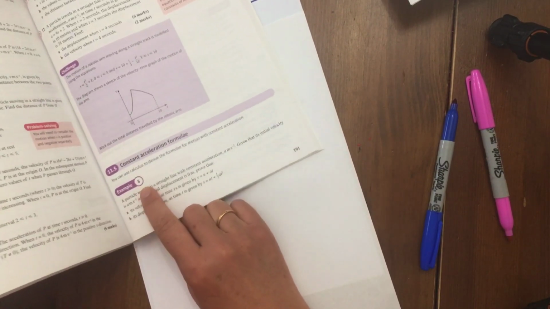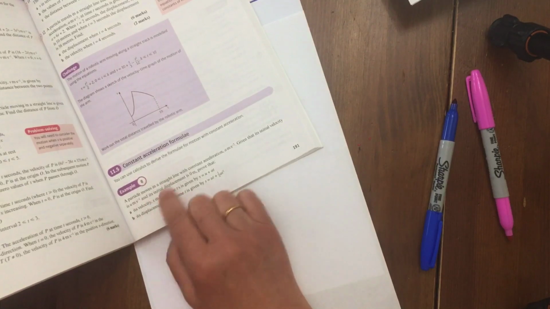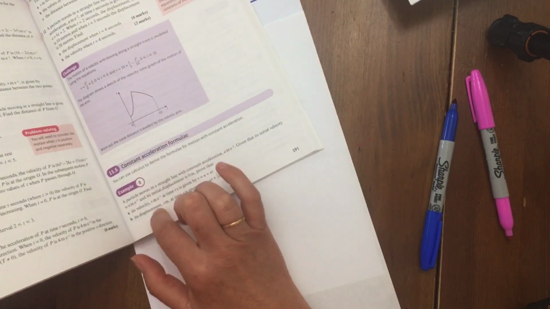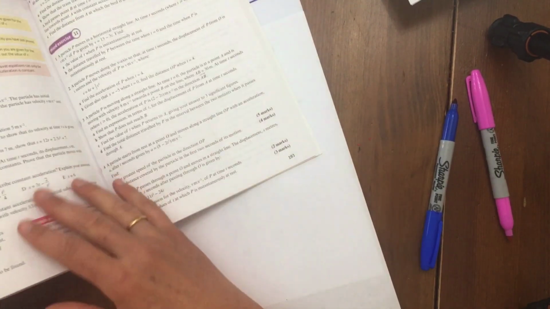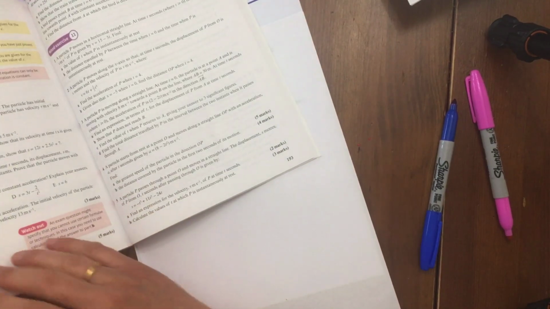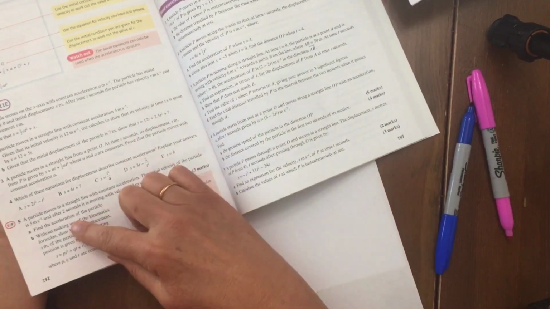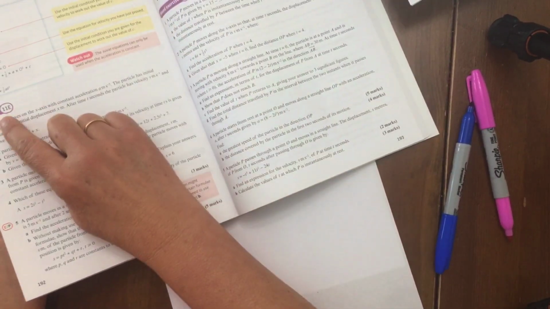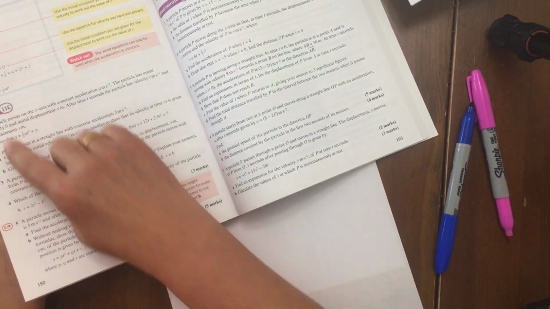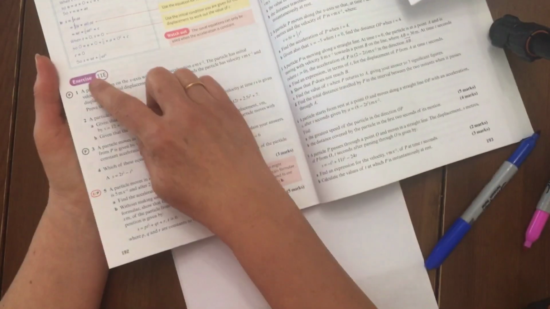I know Pete Hart in his videos goes through the examples, so I'm going to go through this one here. Then I'm going to go through two of the harder questions from 11E, question 5 and question 6. And I'm going to set you questions 1 to 4 to have a go at doing.